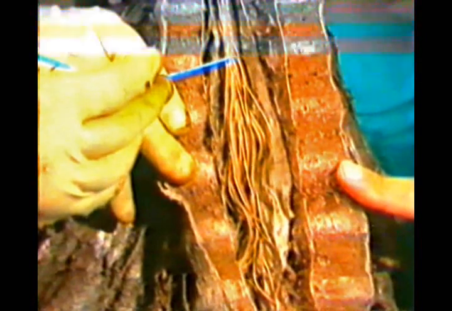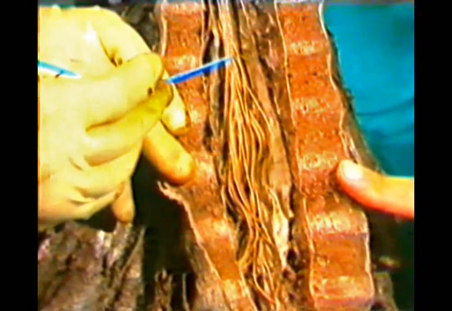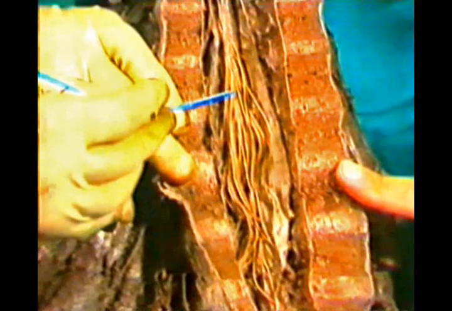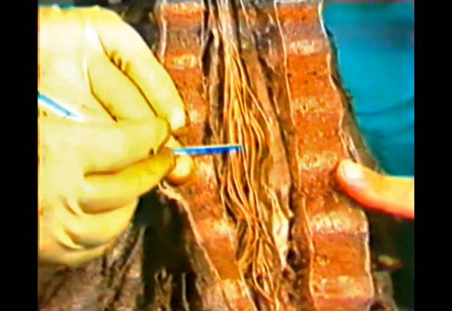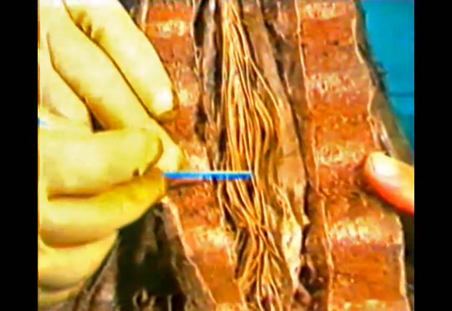The pia mater also extends downwards below the end of the spinal cord as a delicate thread-like filament called filum terminale. This is the filum terminale.